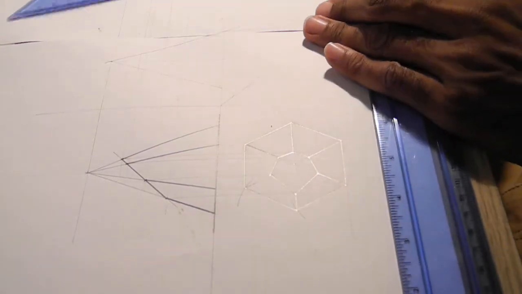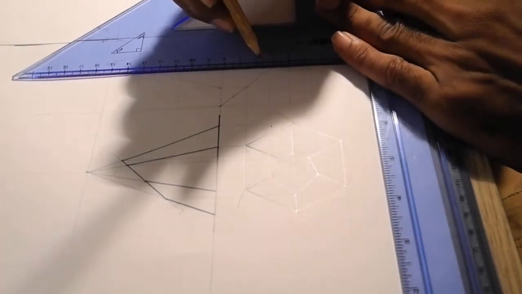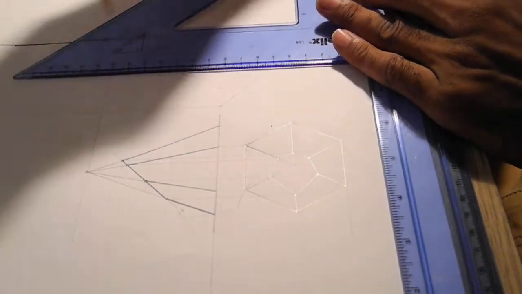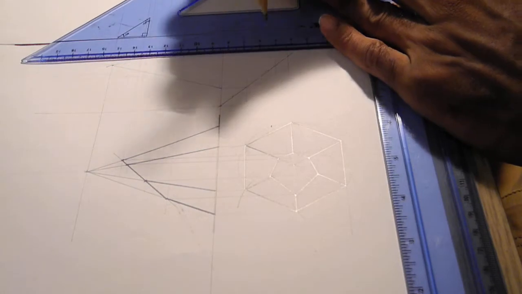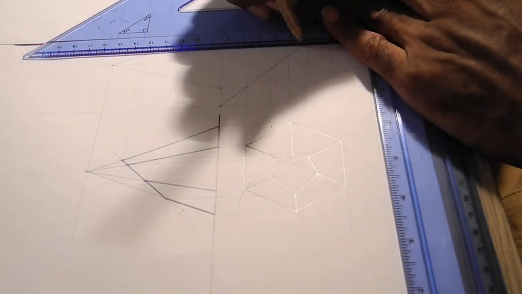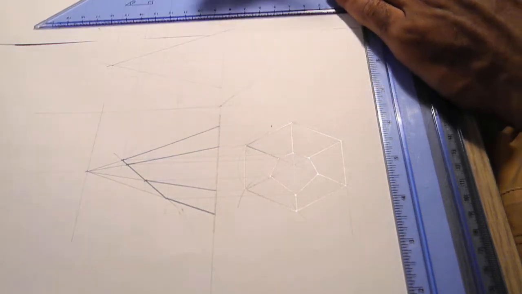Now let's send them up. That's 1 point going in, 2 points going in, 3 points going in, 4th point going in.